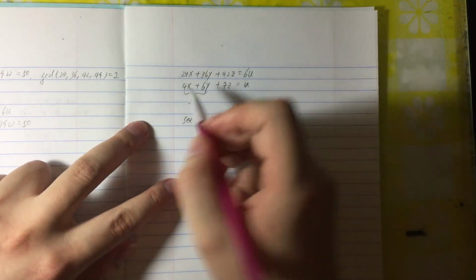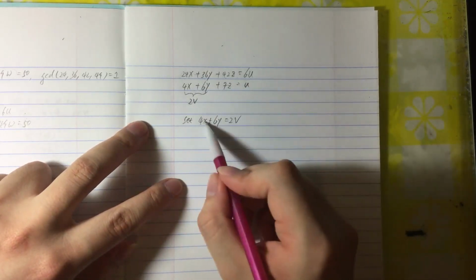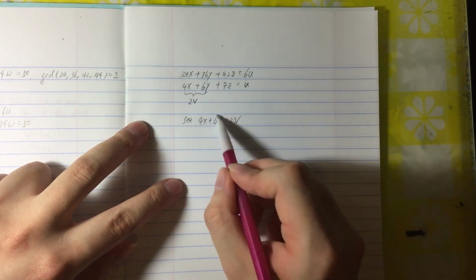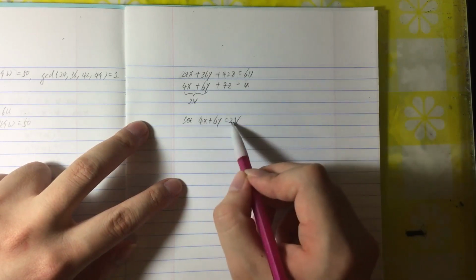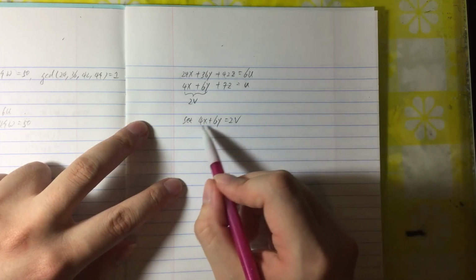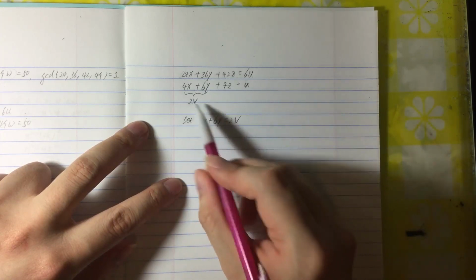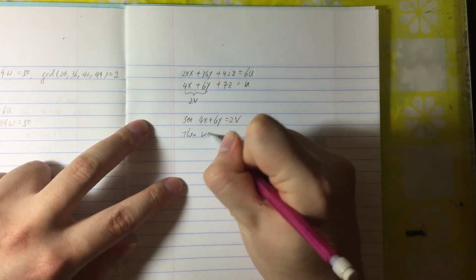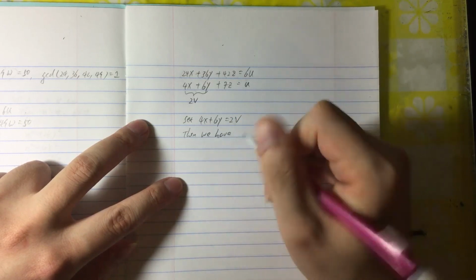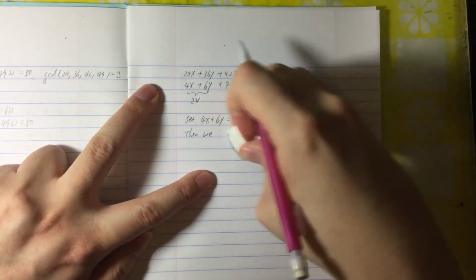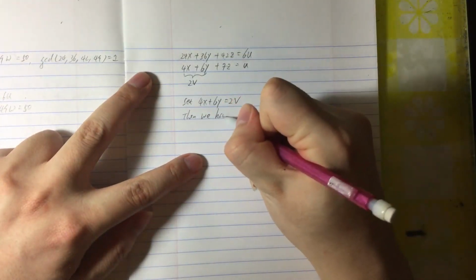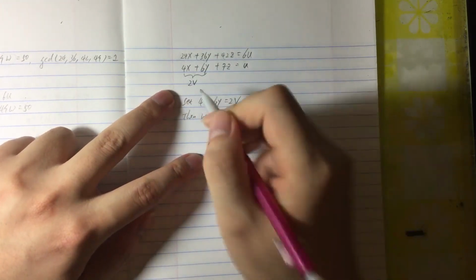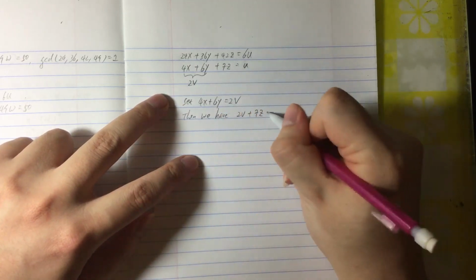In order to guarantee this equation has a solution, I must set this equal to a multiple of the GCD. The GCD of 4 and 6 is 2, so I must set this equal to a multiple of 2. So let's call this 2v. If I set 4x plus 6y equal to 2v, then we have 2v plus 7z equal to u.